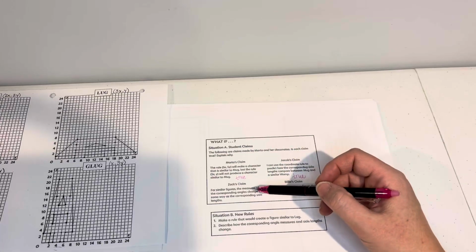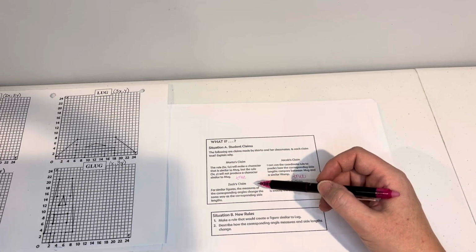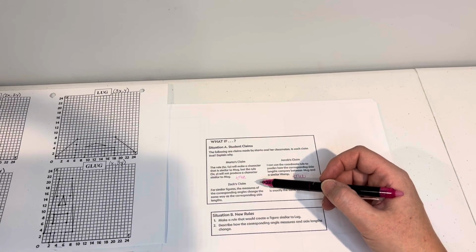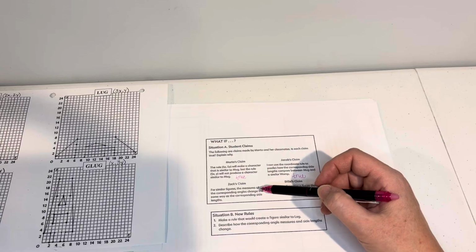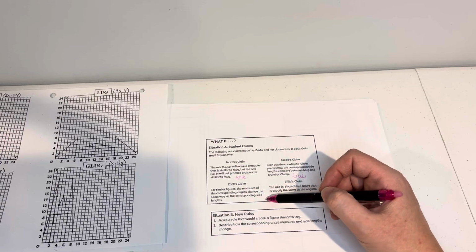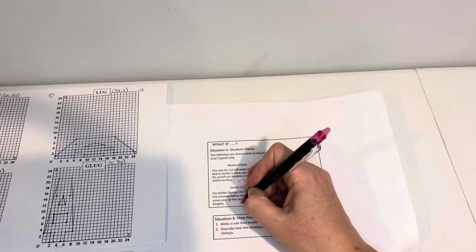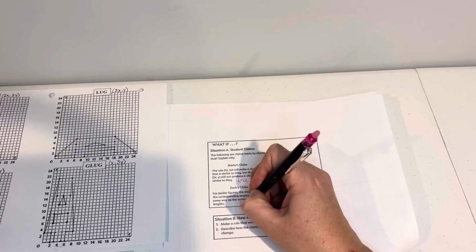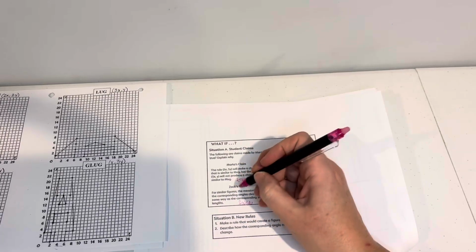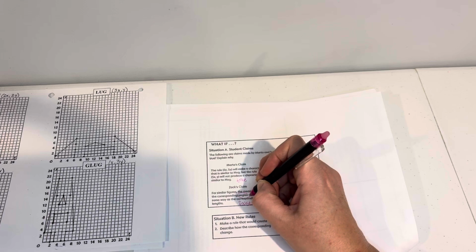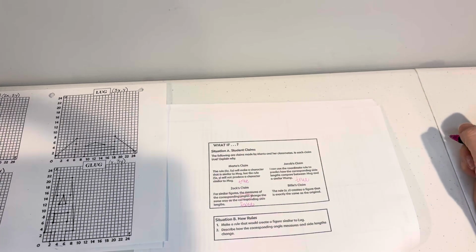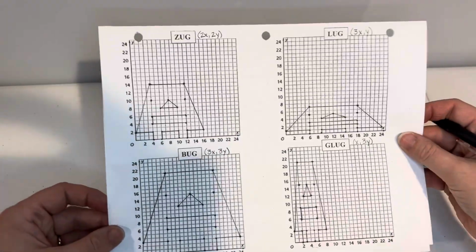The next claim was from Zach. Zach stated that for similar figures, the measures of the corresponding angles change the same way as the corresponding side lengths. This one is in fact false. A couple days ago, we discussed that angles do not change in order for figures to be similar.